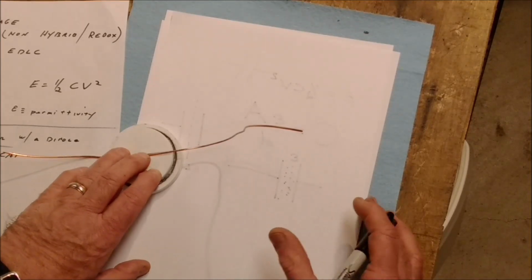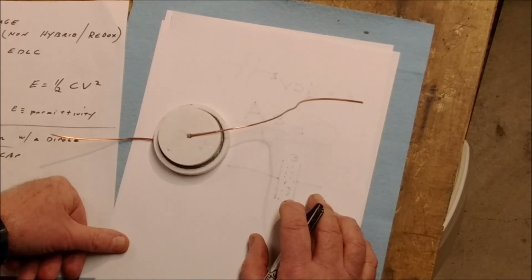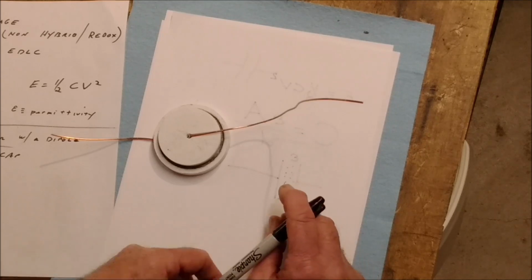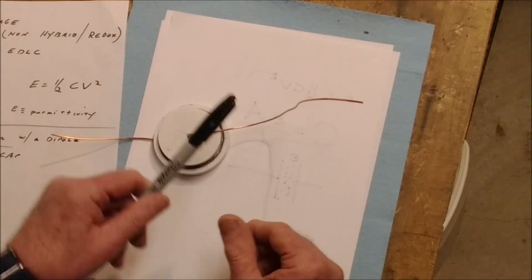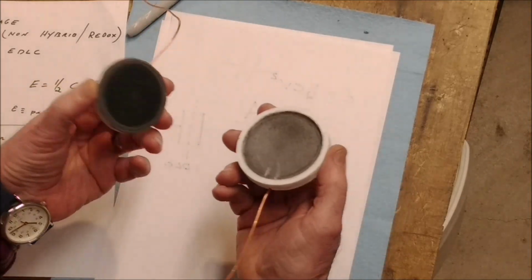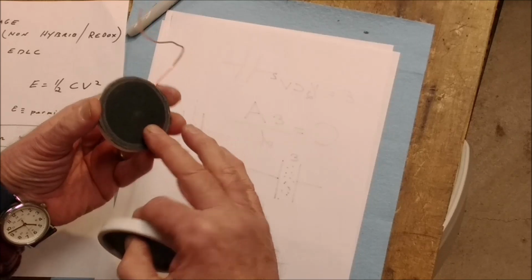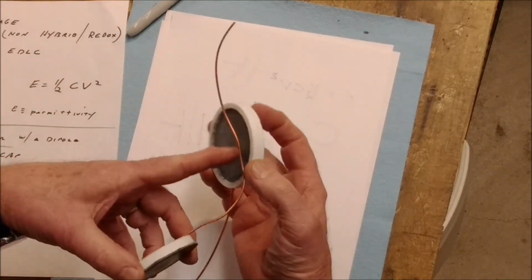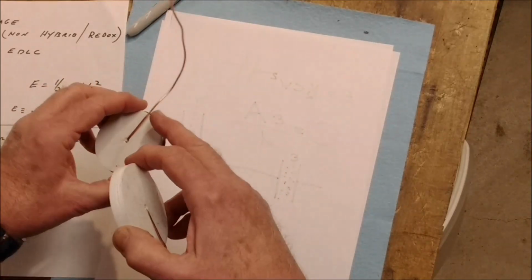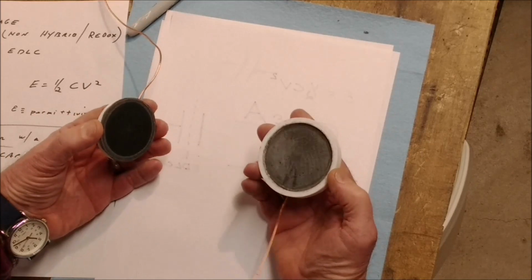And if the improvements are relatively small, we don't want the test setup to have a variable in the method. So I've adopted a standard little test fixture here, this little two-part hockey puck. We've got a graphite current collector on this side, a graphite current collector on this side. Both of them are backed with a little copper plate that I've soldered the input and the output wires to.